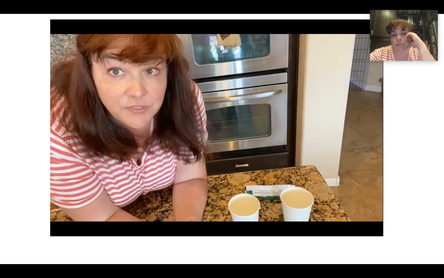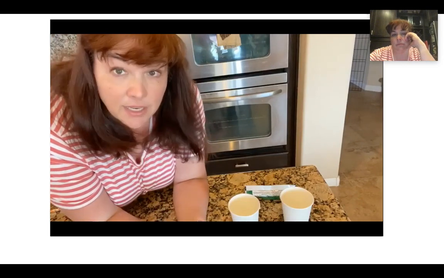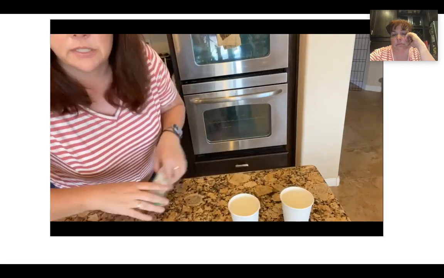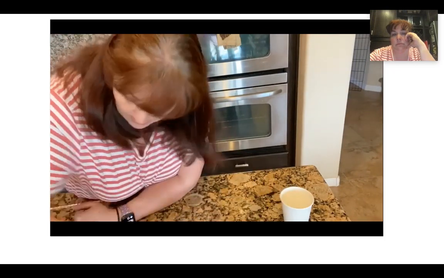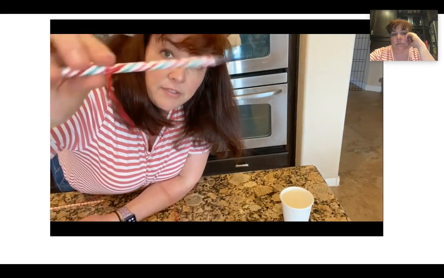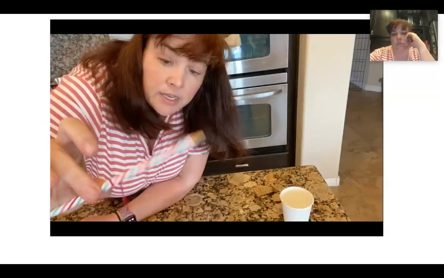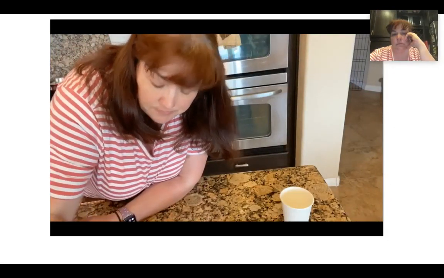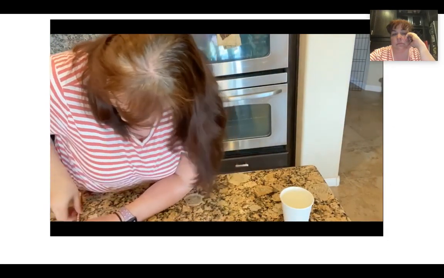Okay, while that is finishing, I am getting my stuff ready. I have a couple of paper cups, and I have just some cotton string that I tied onto a pencil. And I'm gonna make this into my wick.